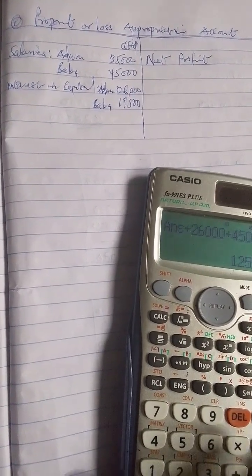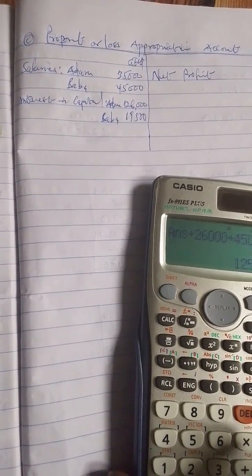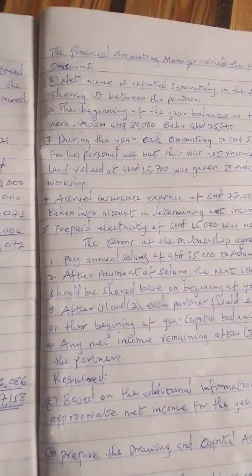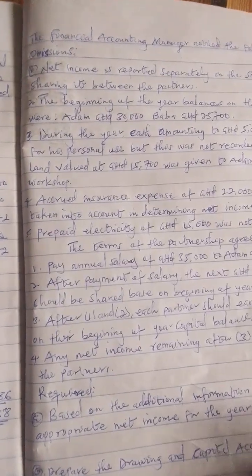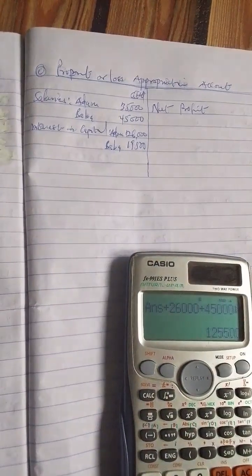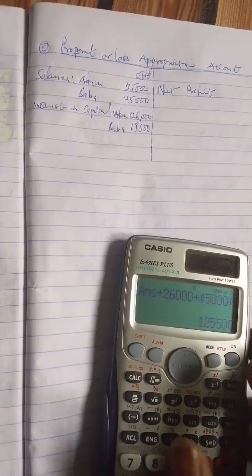So the total is giving us 125,500. That is what is giving us as the total at the debit side. So when we check the difference, we realize that the credit side is higher than the debit side.